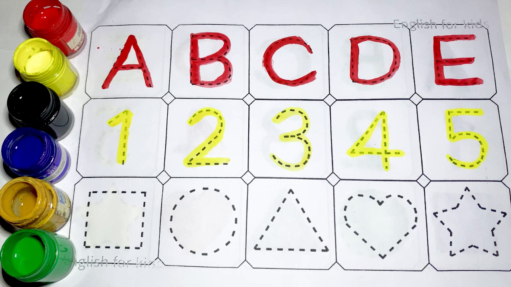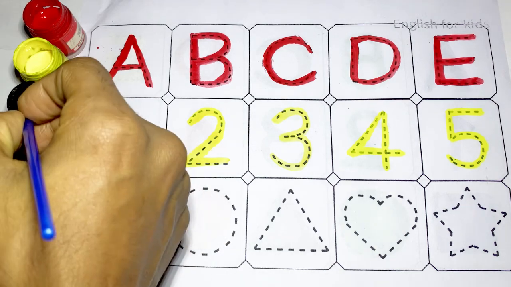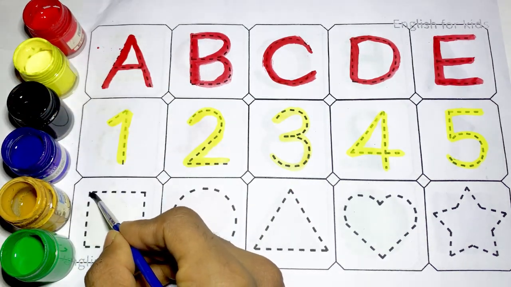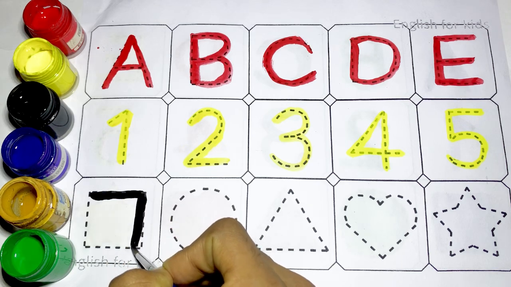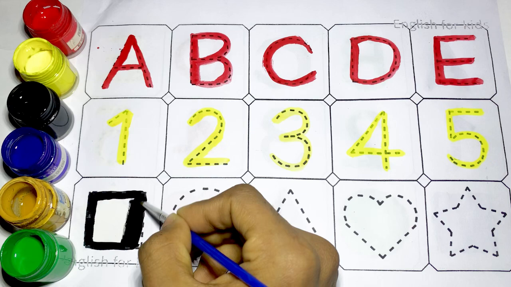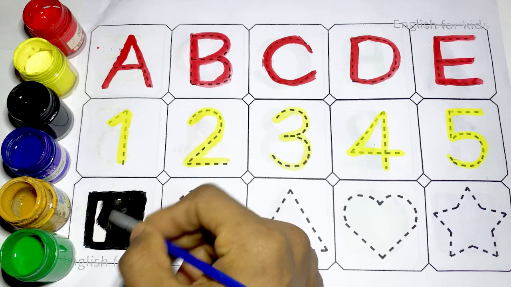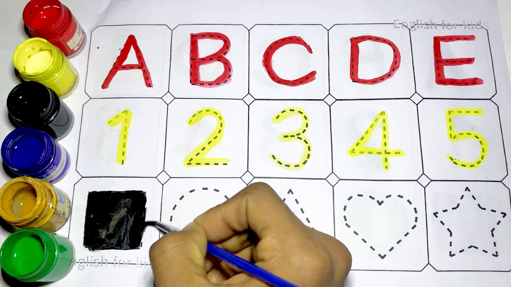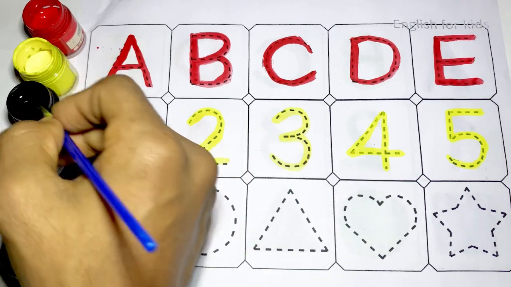Kids, now draw shapes, and first draw a square. The shape of a square, and use black color. Kids, now draw circle.